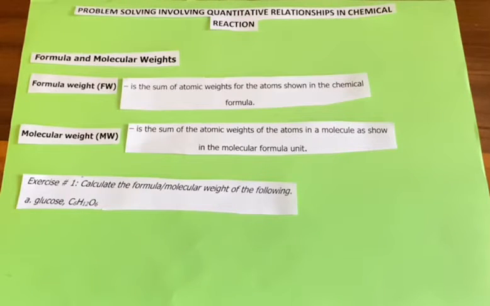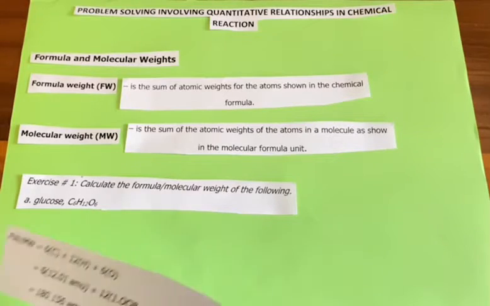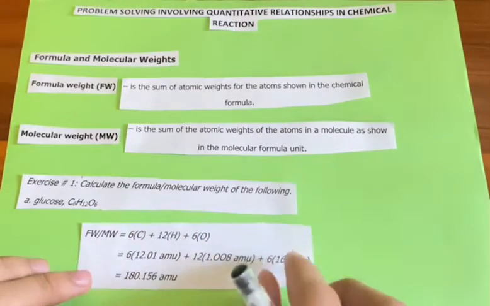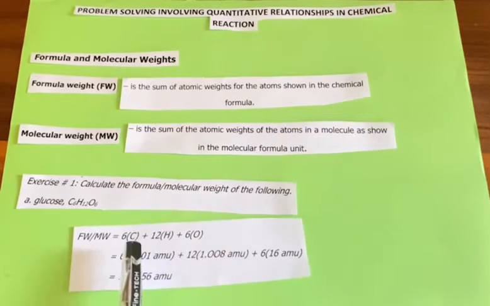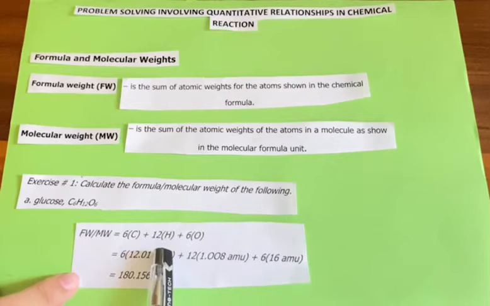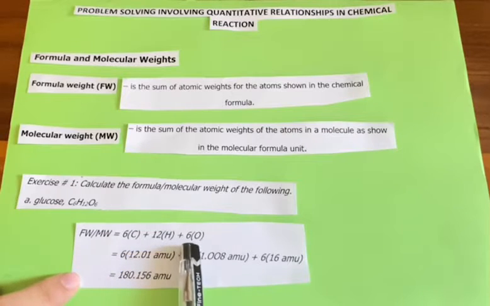So, the formula weight and the molecular weight of glucose is thus: we have 6 carbon atoms, 12 hydrogen atoms, and we have 6 oxygen atoms.